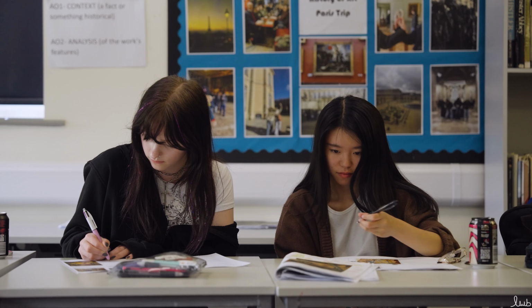The teachers are really lovely and supportive. The lessons are always really engaging, and I find that we engage in lots of discussions about art and what it means, and lots of different things behind why the artist created it.